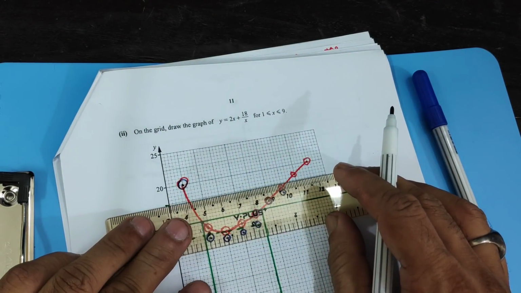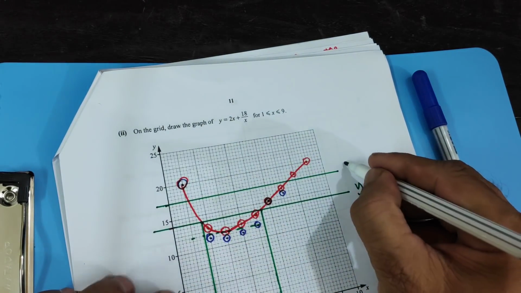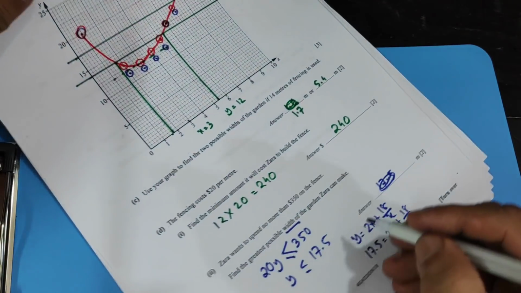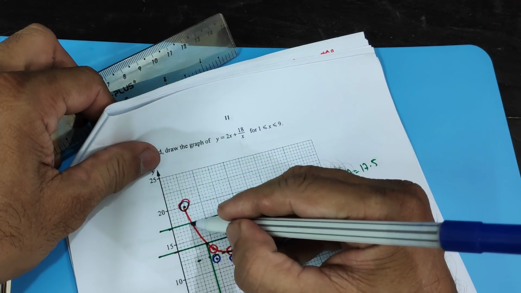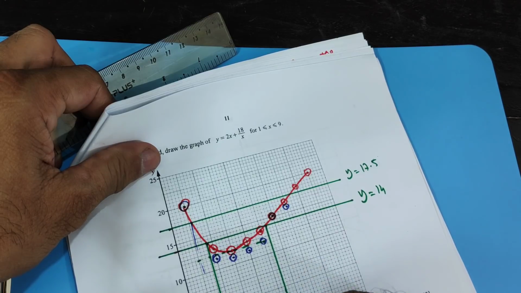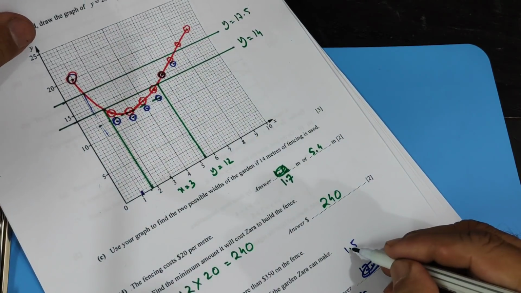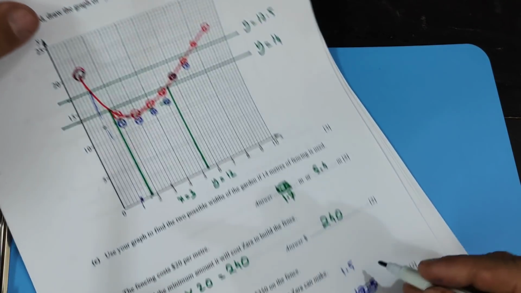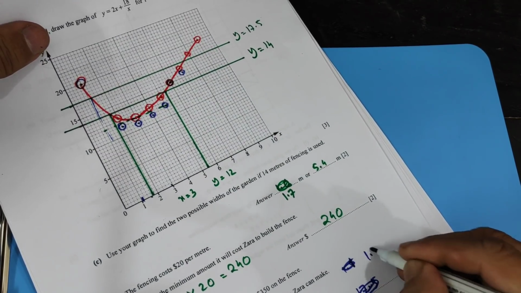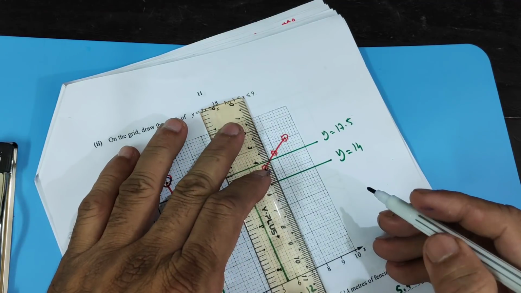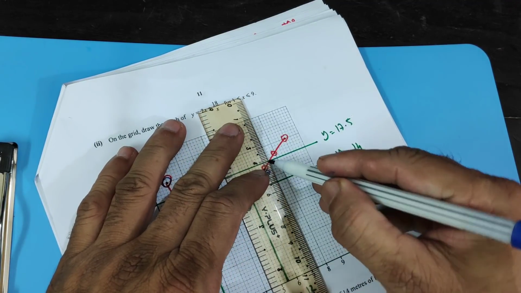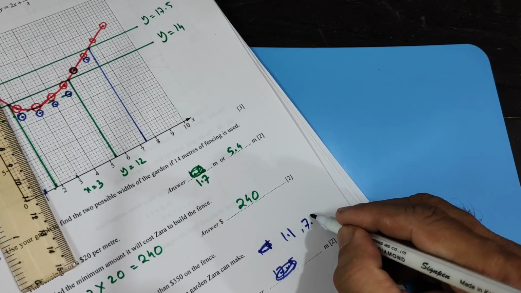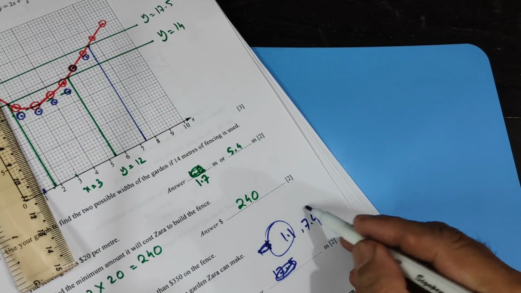When you draw the line y equal to 17.5, x is either 1.1 over here, or this one over here, which is 7.4. So x is this or that.